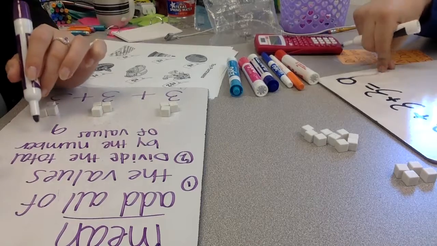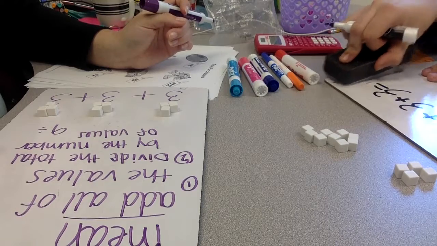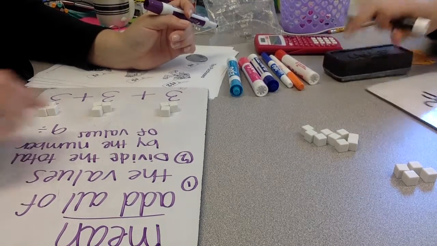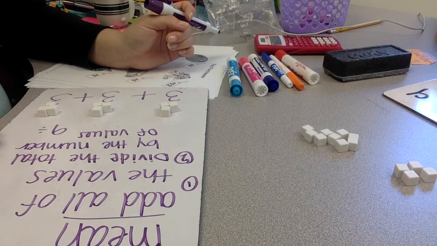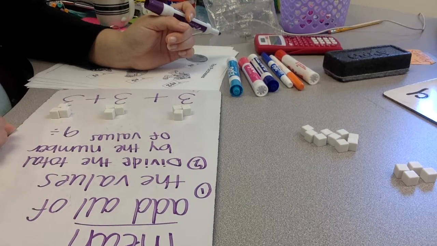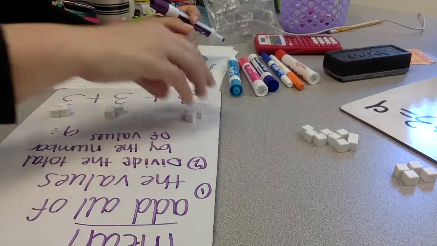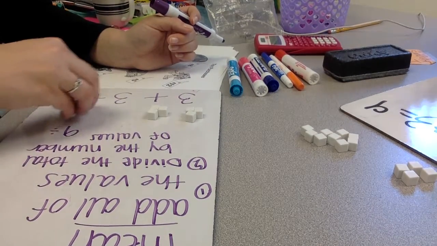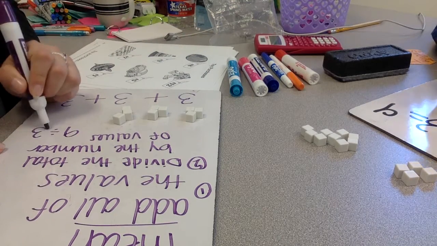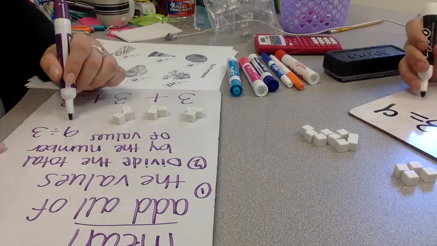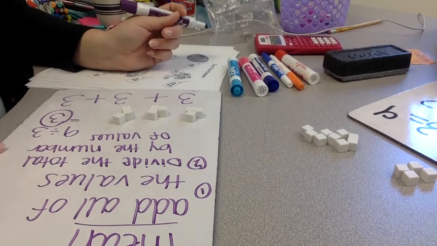Then we have to divide that total by the number of values. So how many numbers do we have? Okay, and then we gotta do our next step. So divide. So we have 1, 2, 3. So 9 divided by 3 equals what? 3. So that is our mean. Okay.